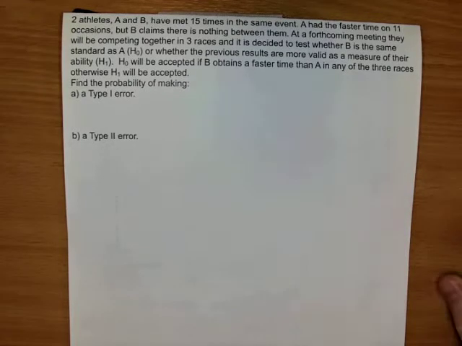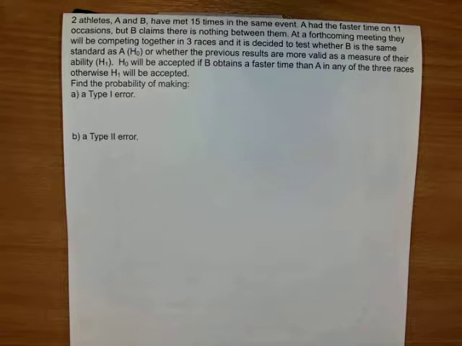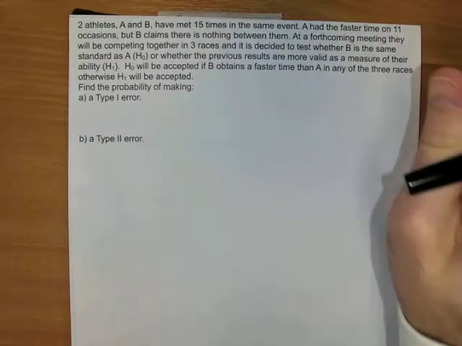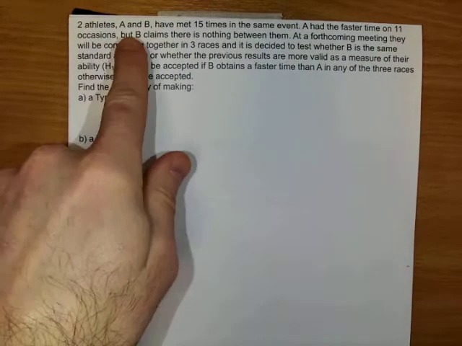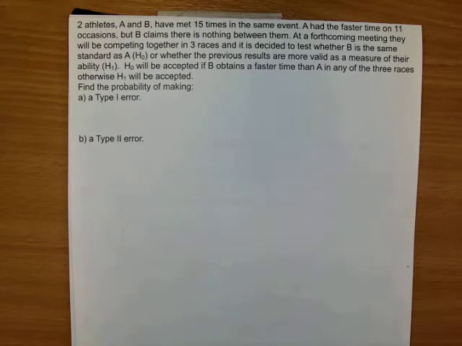Okay, here's an example of looking at type 1 and type 2 errors from a hypothesis test, and in this case it's a discrete example. So if we look at the question, two athletes A and B have met 15 times in the same event. A had the fastest time on 11 occasions, but B claims there was nothing between them. In a forthcoming meeting, they're going to compete in 3 races, and it's decided to test whether B is the same standard as A, or whether previous results are a more valid measure of their ability.